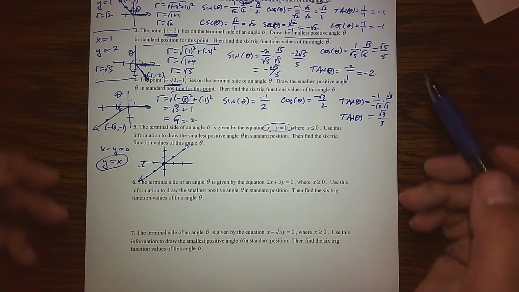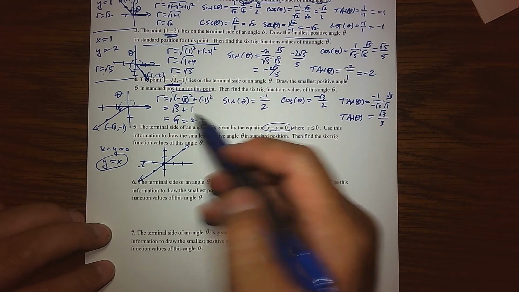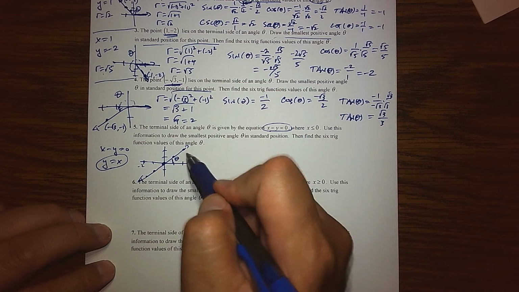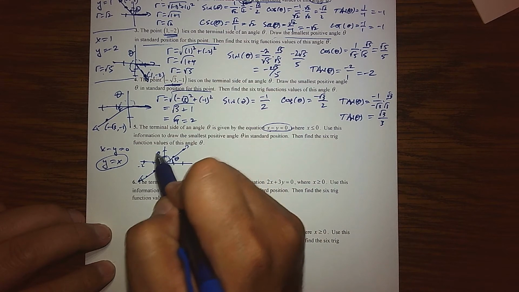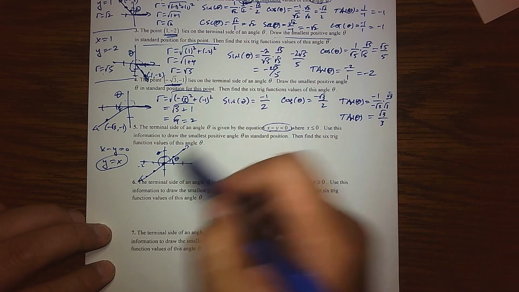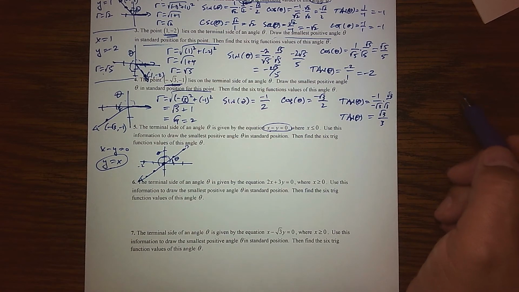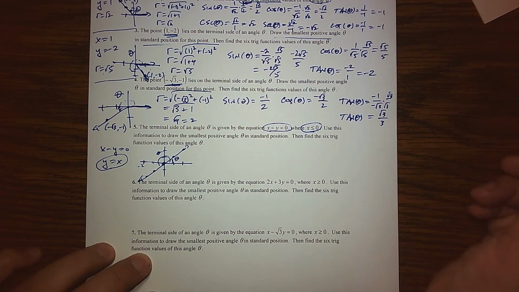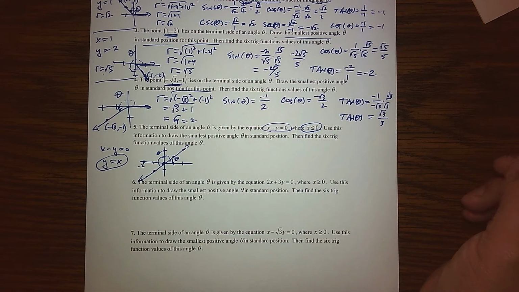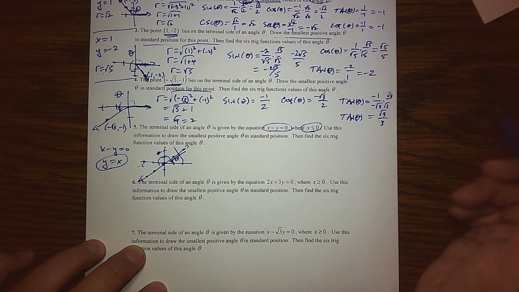And now this gets a little confusing, right? Because if we rotate, are we talking about this angle theta here? Or if we rotate, are we talking about that angle there, right? Because there's two angles that would have x minus y equals 0 making its terminal side. And this is where we use this information, right? We were told that x is less than or equal to 0. So that basically rules out that part.